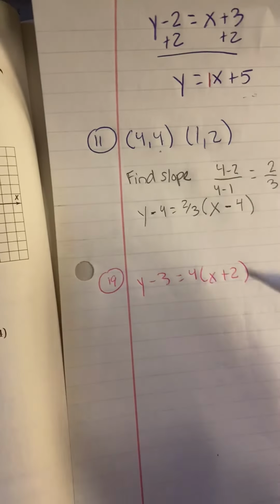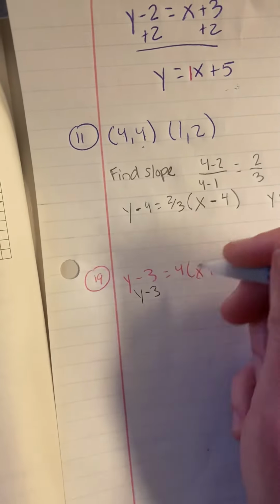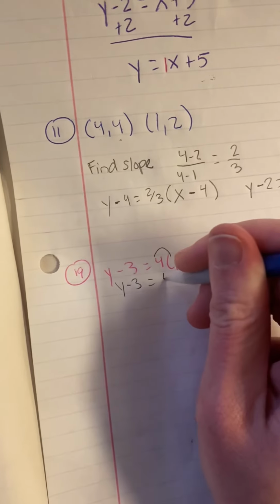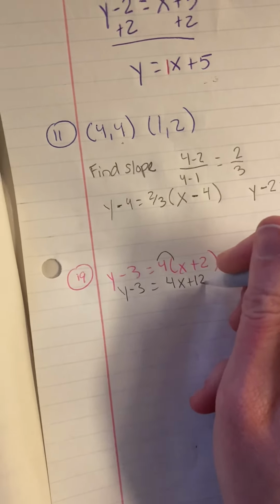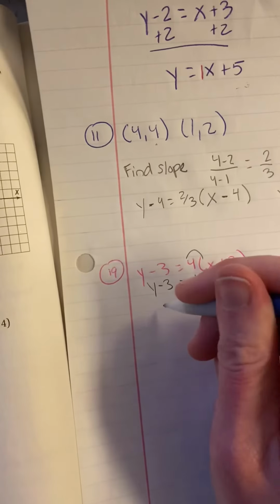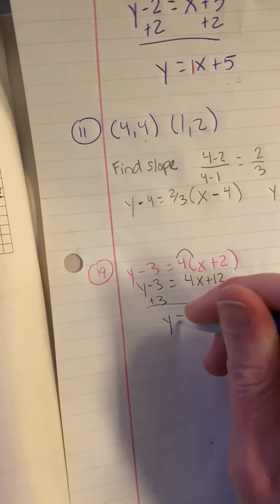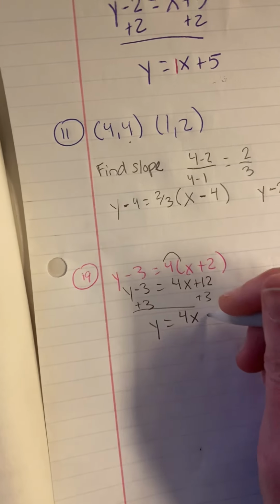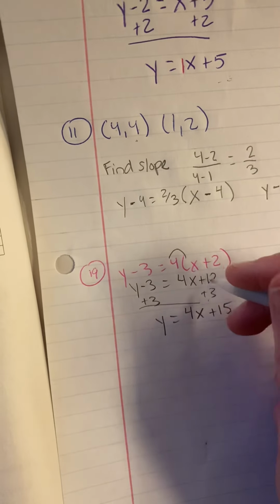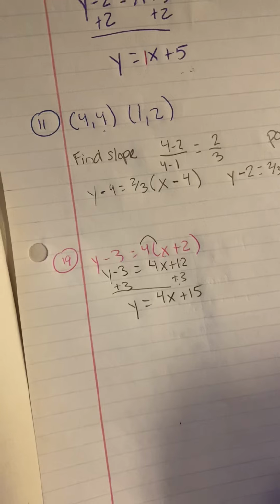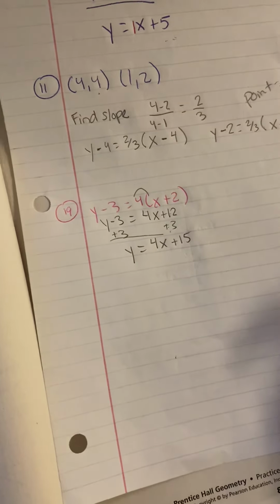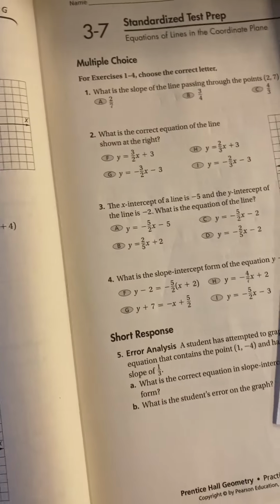It's currently in point slope. I got to distribute that 4. So I would have 4x plus 8. Then I've got to add that 3, because I want y by itself. And remember, we only add the 3 here because those aren't like terms. And that's how you do 20 and 21.